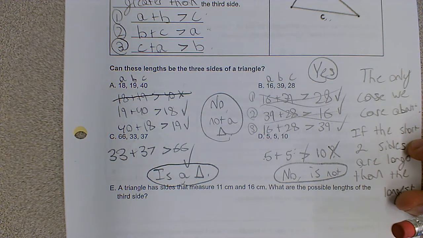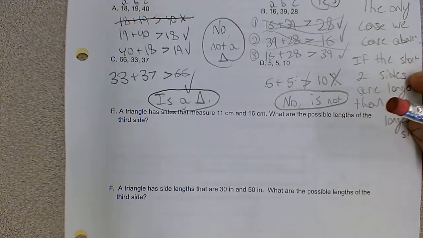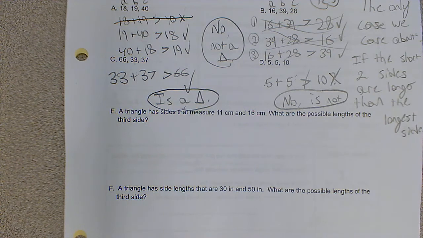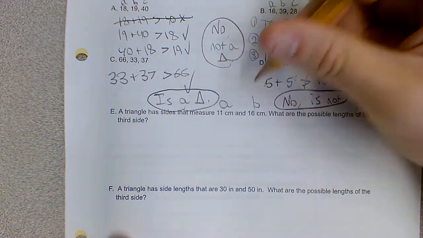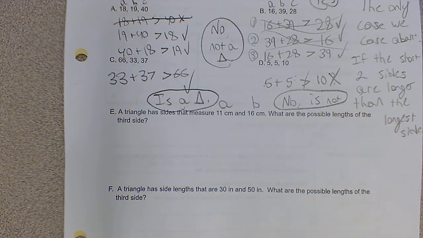Okay, once we've established this, we can move down to E. Instead of checking three sides of a triangle, we're asked what the third side could be. A triangle has sides that measure 11 and 16. I'm going to call these A and B. What are the possible lengths of the third side? Okay, well, let's start out by just checking some.